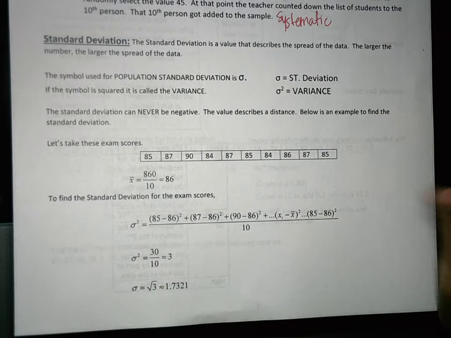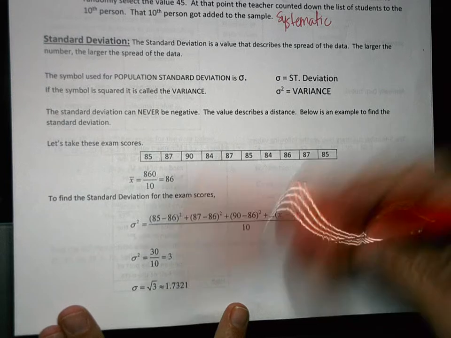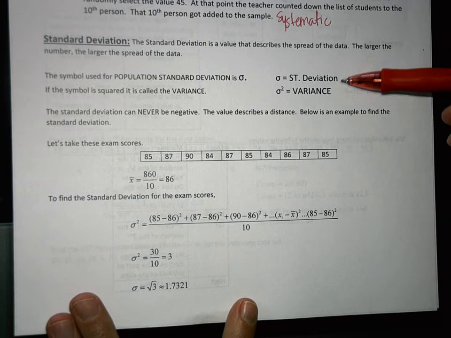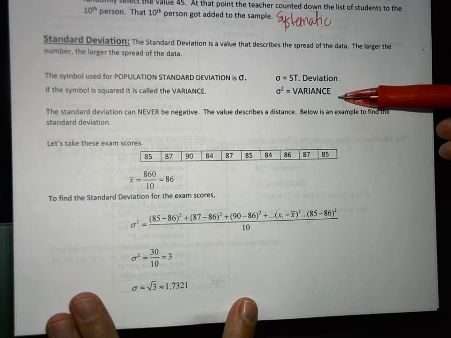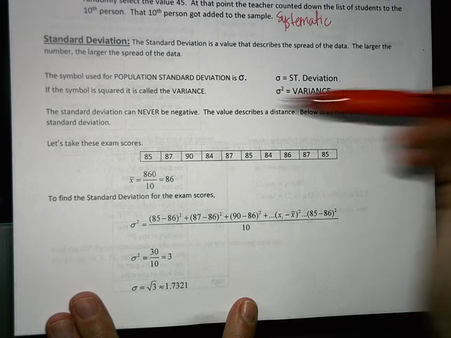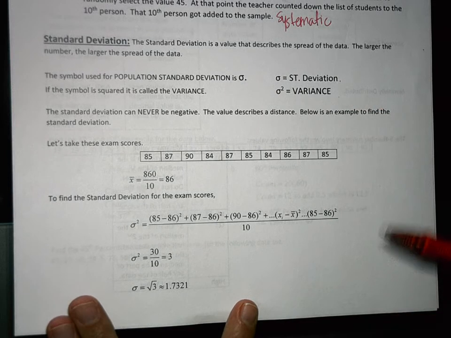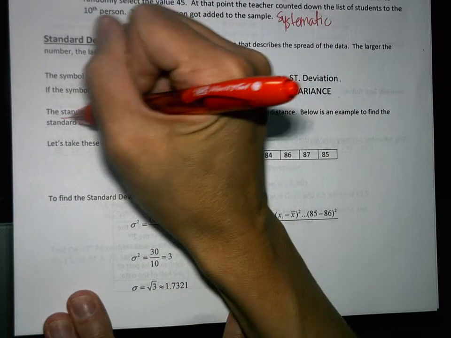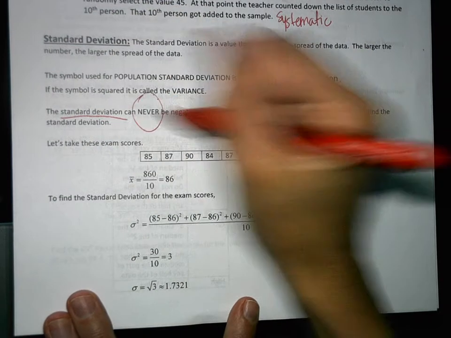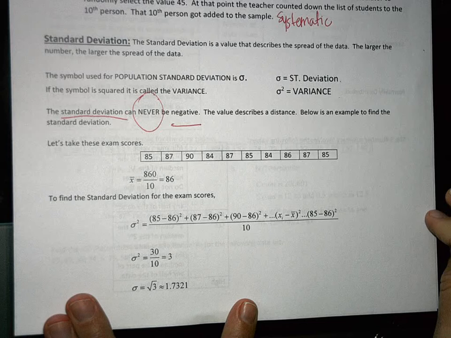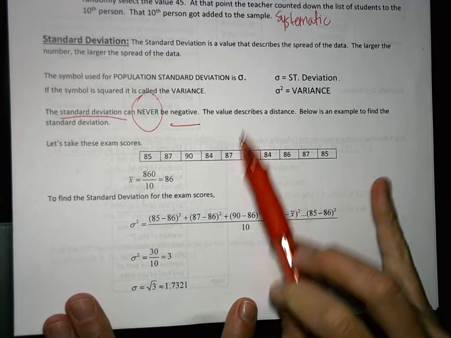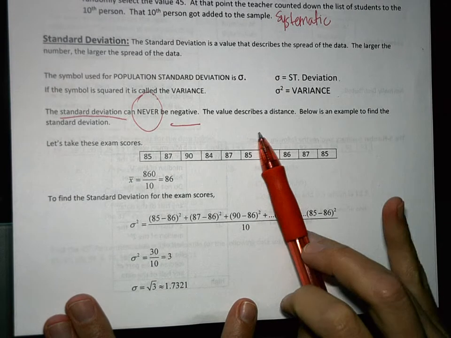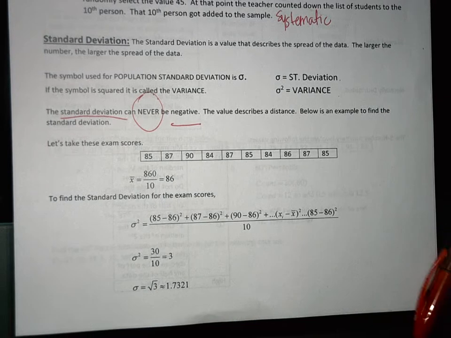Okay, standard deviation. So right here, this is just an example of standard deviation. Remember, this is your symbol for standard deviation. This is your symbol for variance. So I'm just going to walk through what you do in order to get it. First of all, you need to remember that your standard deviation can never be negative. Okay? The standard deviation describes a distance. It's a distance between each of the numbers in your set of data. Okay?